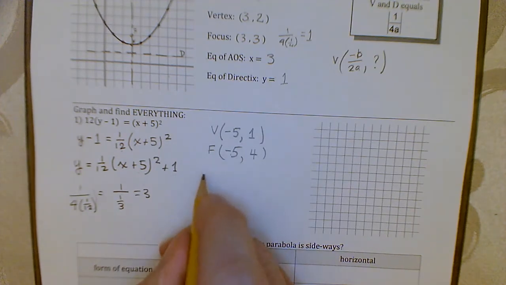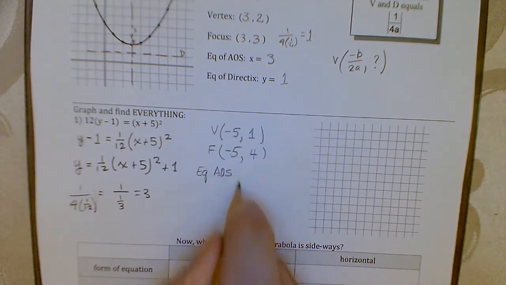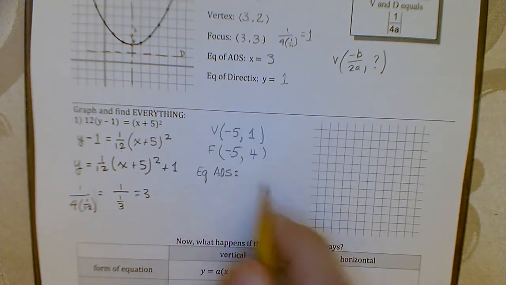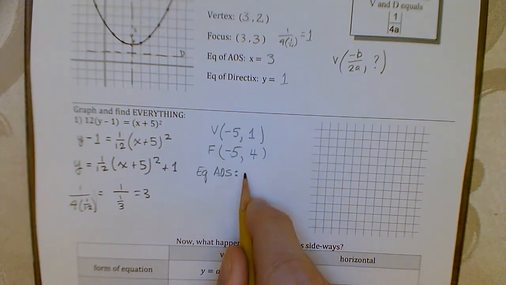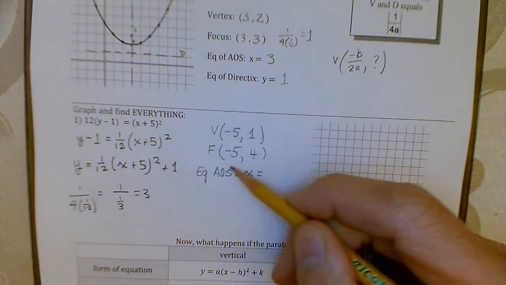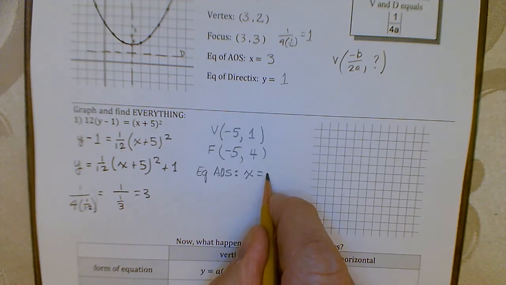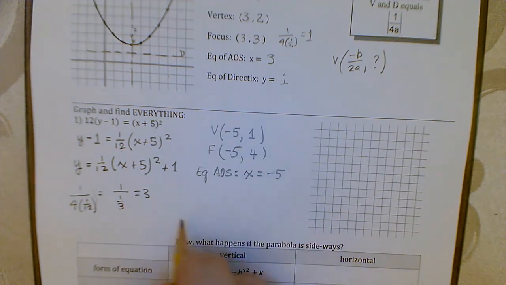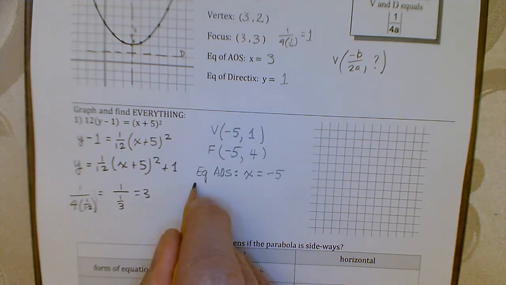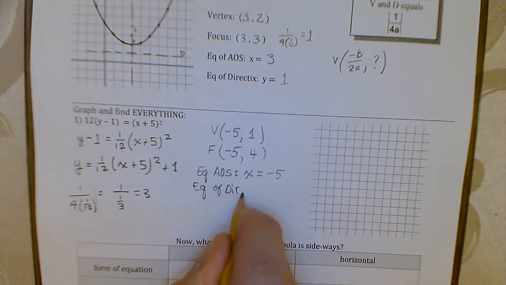now let's find the equation of the axis of symmetry. So don't give me a number here, give me an equation. So the equation of the axis of symmetry, it's vertical, we know, because this thing opens up. And so that's going to be x equals, and it's really just the x coordinate of our vertex and our focus, so that's -5.